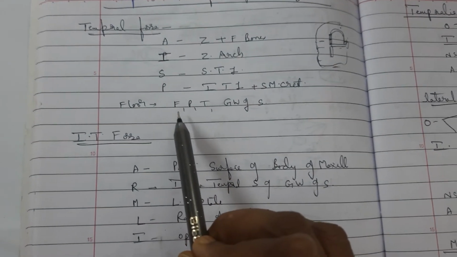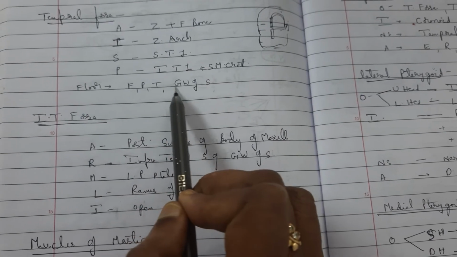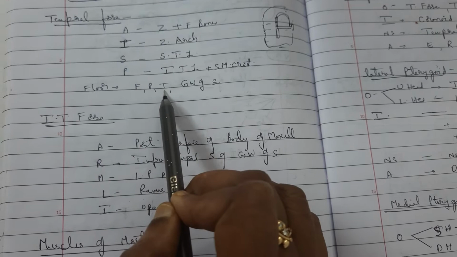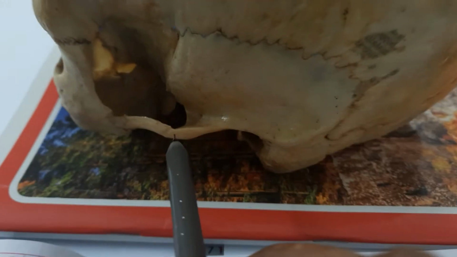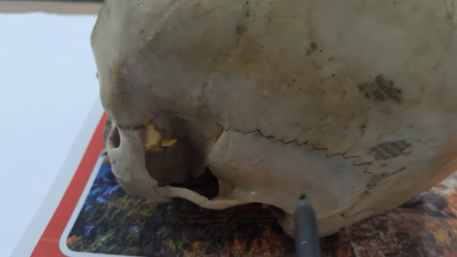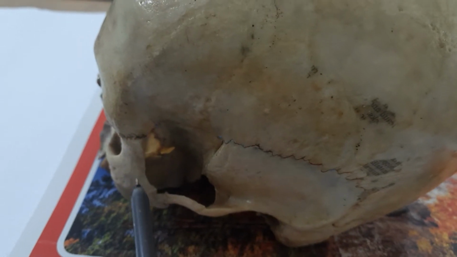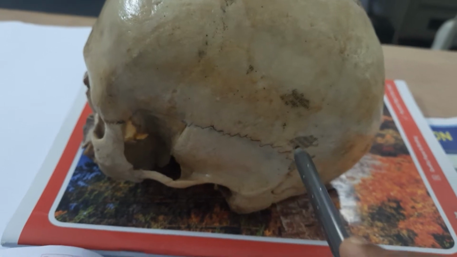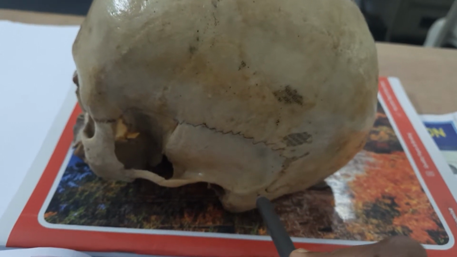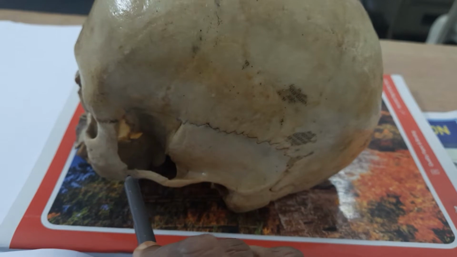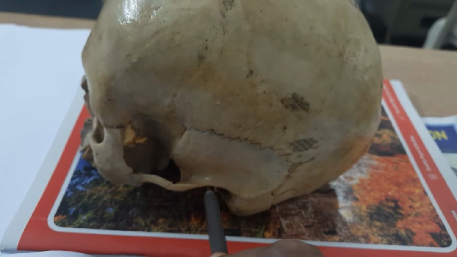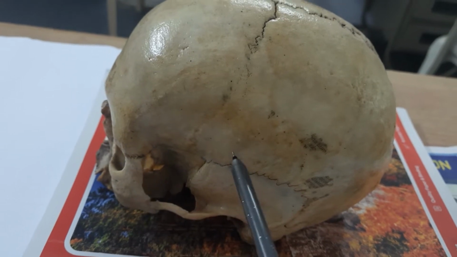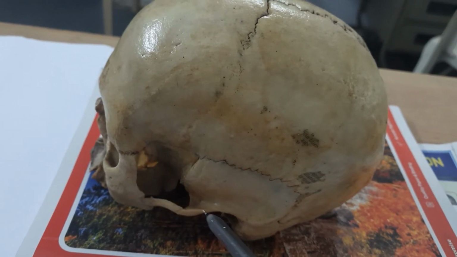The floor is formed by the frontal, parietal, temporal and greater wing of the sphenoid. These are all parts of the frontal, parietal, temporal. So this is what is the temporal fossa. Anteriorly zygomatic and frontal bone, superiorly superior temporal line, posteriorly inferior temporal line with supramastoid crest, inferiorly zygomatic arch, and floor is formed by the frontal, parietal, temporal and greater wing of the sphenoid.